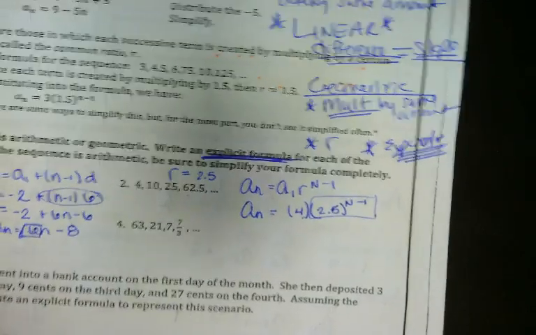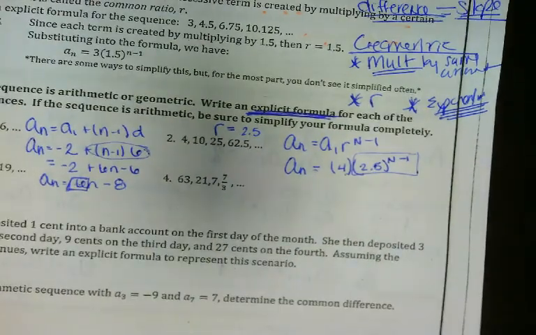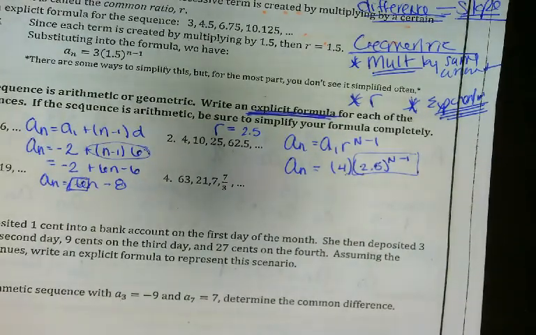All right, take a minute and go grab 3 and 4. Figure out whether it's arithmetic or geometric.